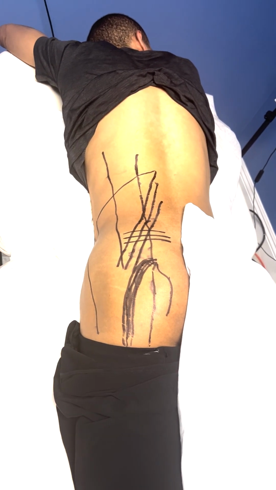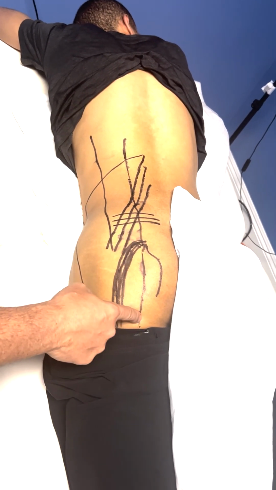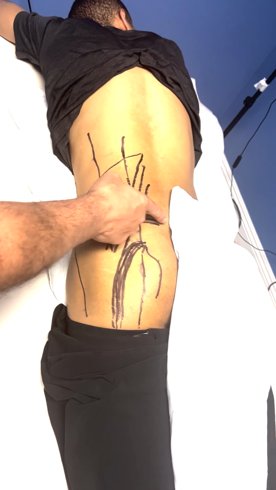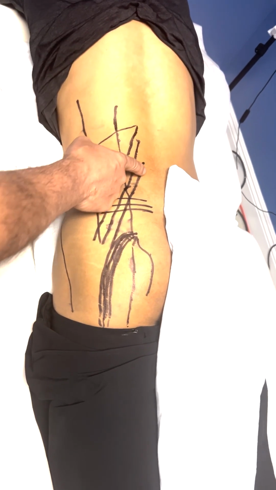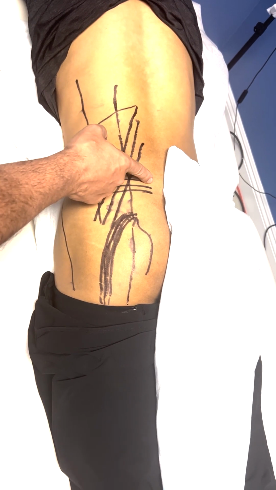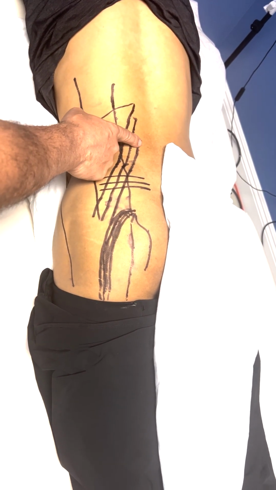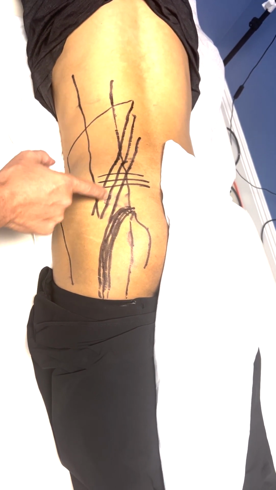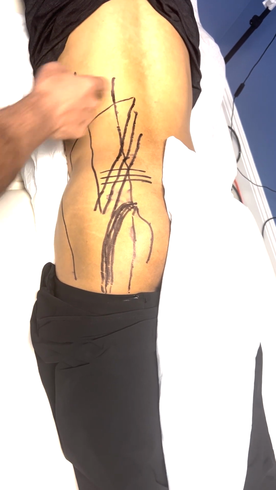I'm just going to, one more time, go through the sciatic nerve, posterior cutaneous nerve of the thigh, pudendal nerve, medial clunial nerves, superior clunial nerves. So that's S3, S2, S1. This is the superior clunial nerves, L3, L2, L1.